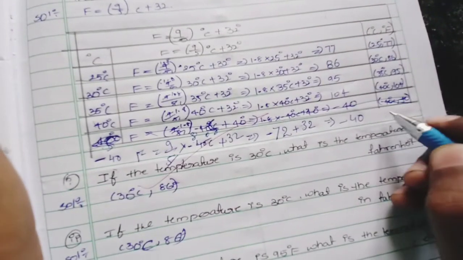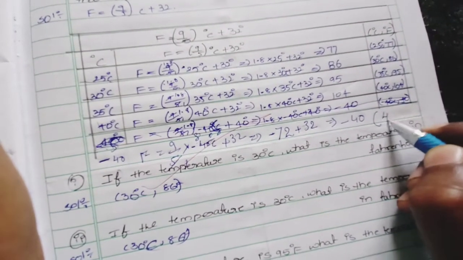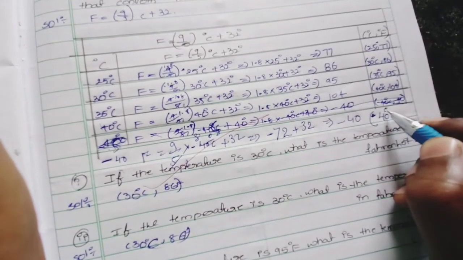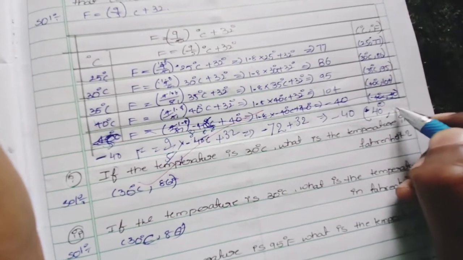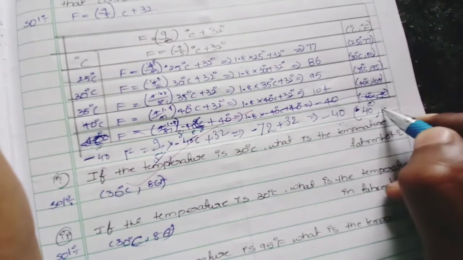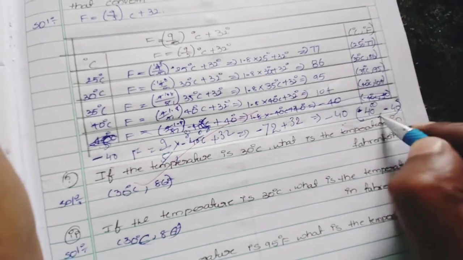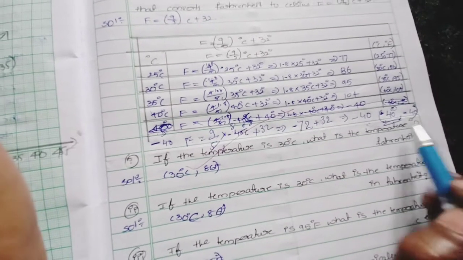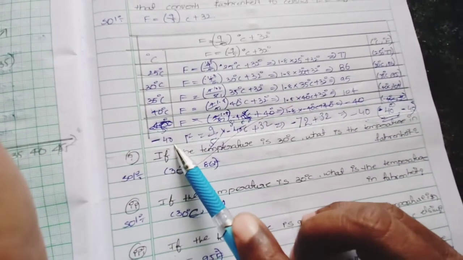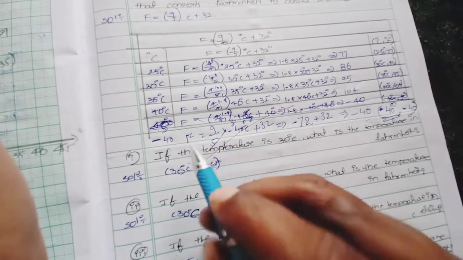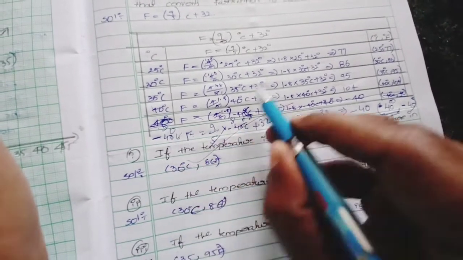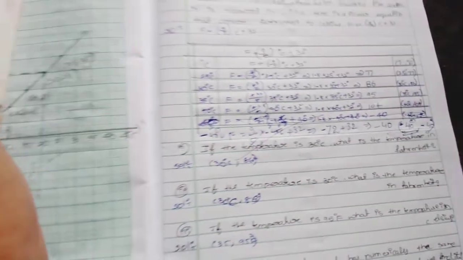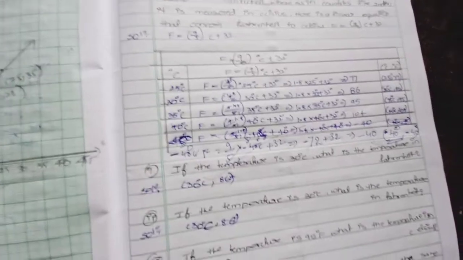If it is minus 40 degrees centigrade, then here also it is minus 40. At minus 40, the degree centigrade and Fahrenheit will be the same. When you substitute minus 40 degree centigrade here, Fahrenheit also will be the same.